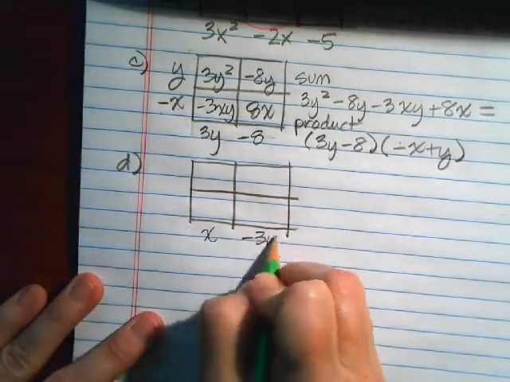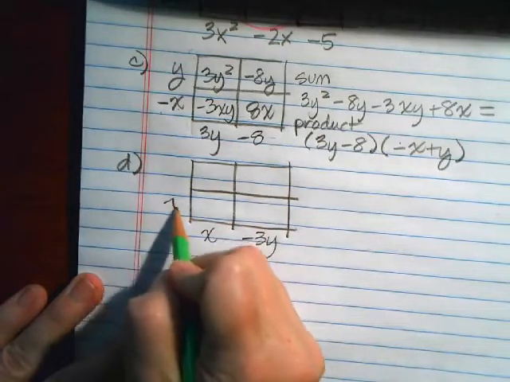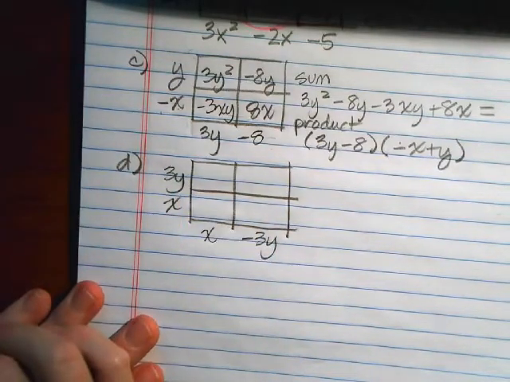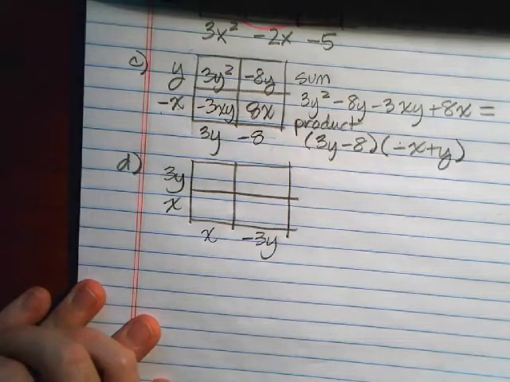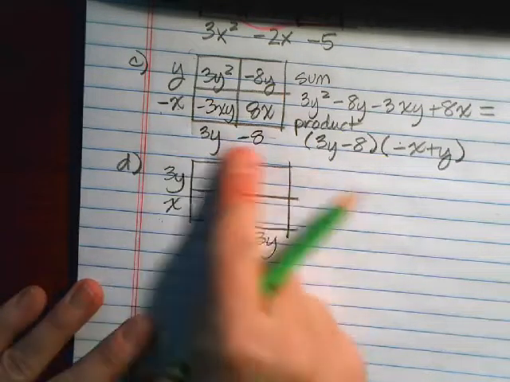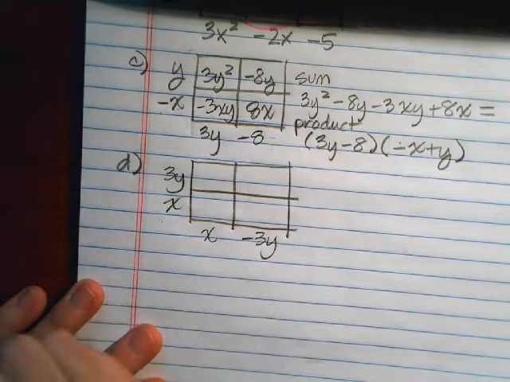X minus 3y on the bottom, x plus 3y on the top. There's a pattern to these, so try to notice some things here. When we get to this, I believe it's in the next chapter, there's some nice patterns where you don't need to do this every time, and we'll make it go faster.